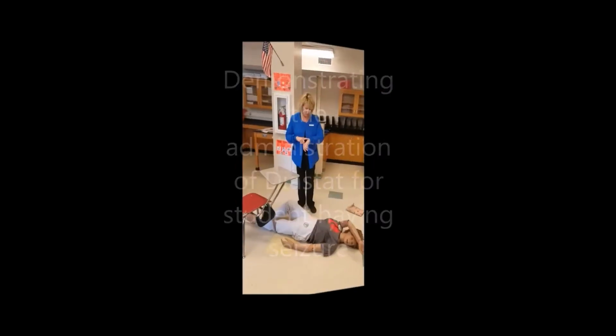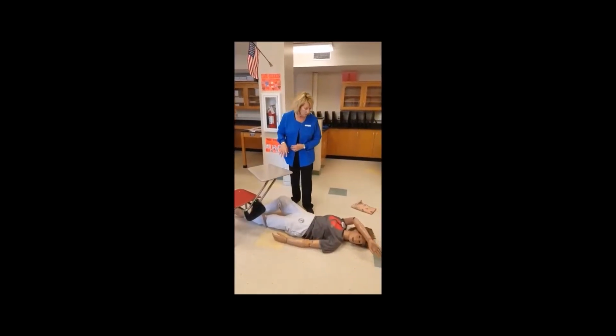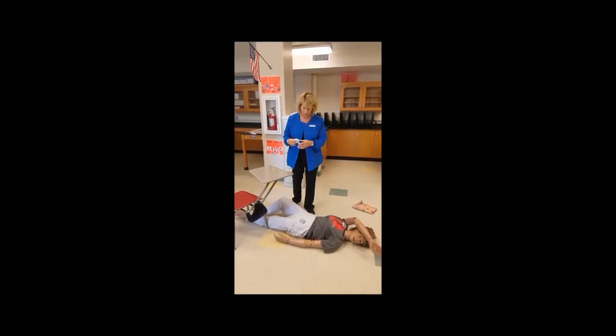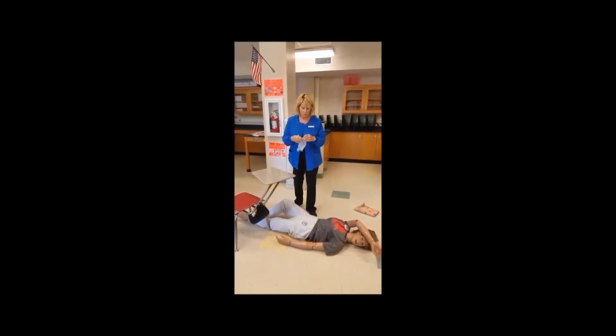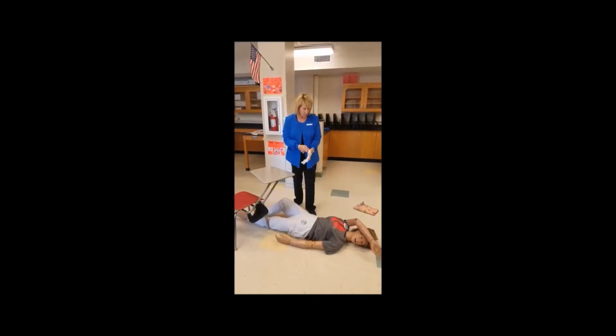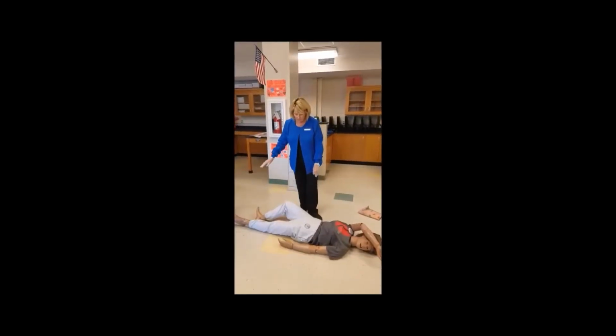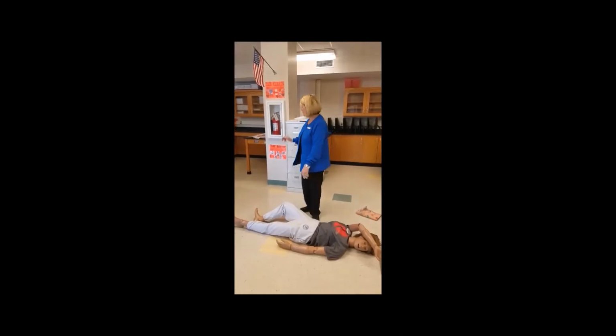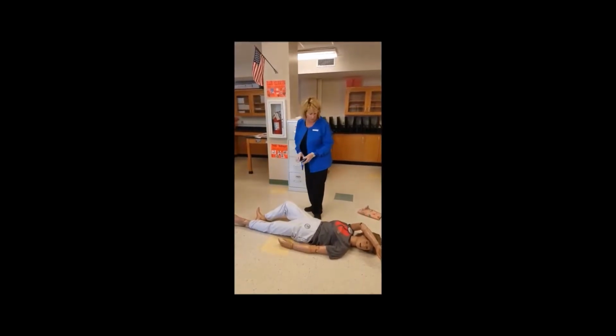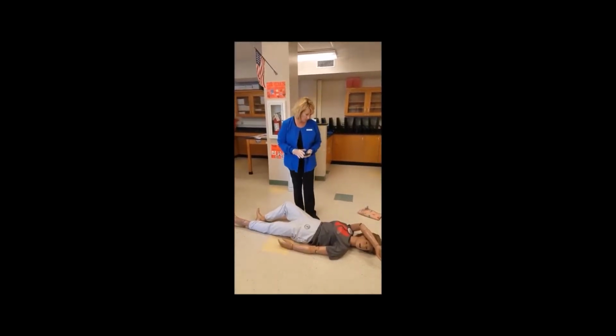This is an example of a seizure observation record, demonstrating the administration of Diastat for a student having a seizure. Check the time the seizure began. Write it on the seizure flow sheet. Give Diastat if the seizure is greater than 5 minutes or if the student is having multiple seizures. Ask the teacher to clear the room of students. Ensure there are no objects near the student that could cause injury.